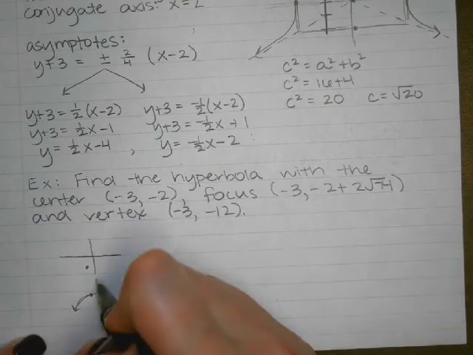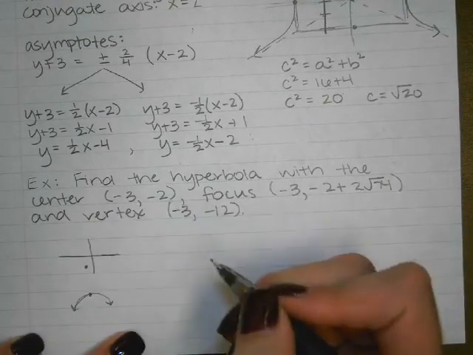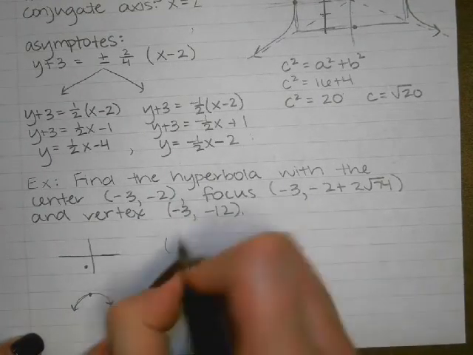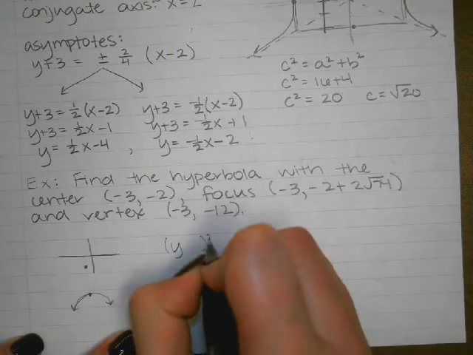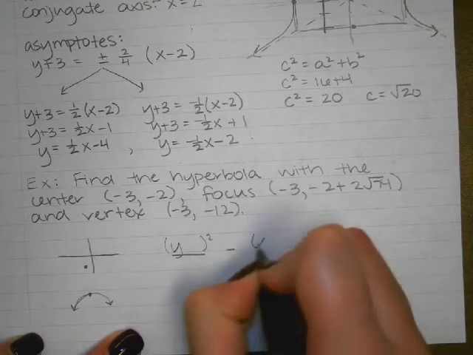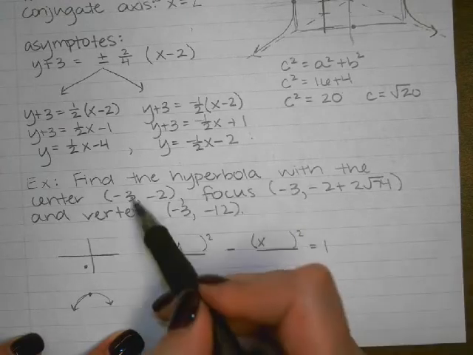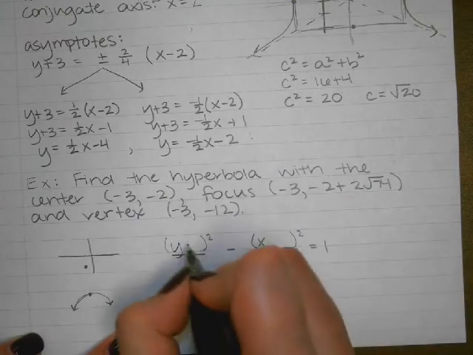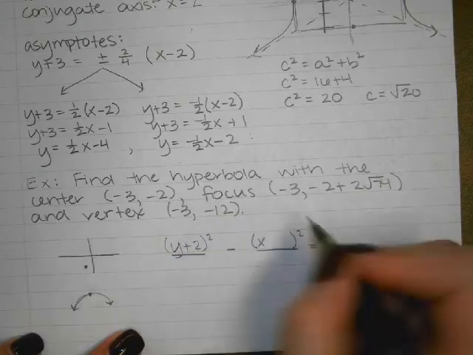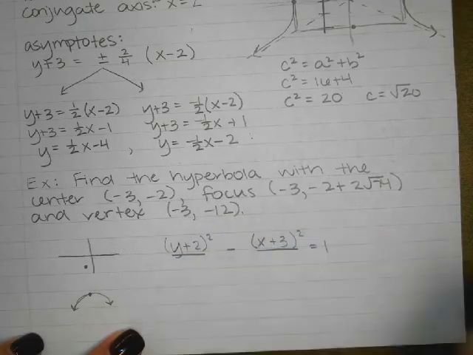So since the curves are going to be up and down, that means that we're going to start with the y equation. So y squared minus x. The center is at -3, -2, so that means this is going to be plus 2. This is going to be plus 3.